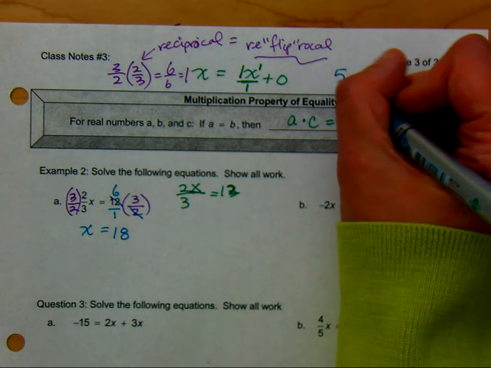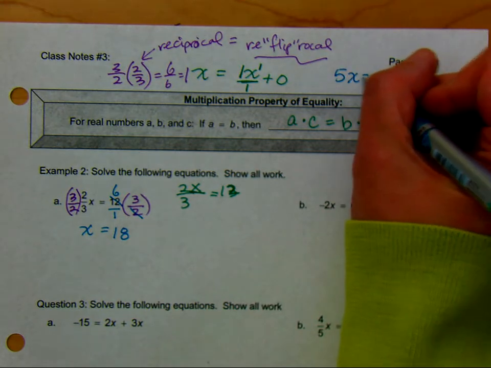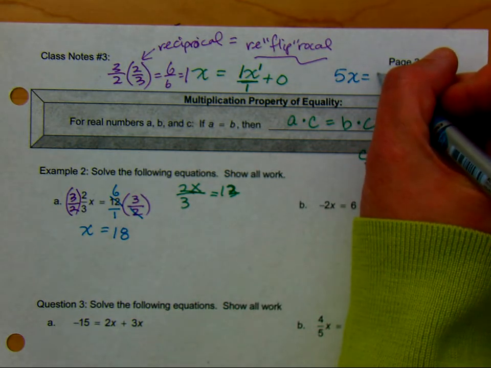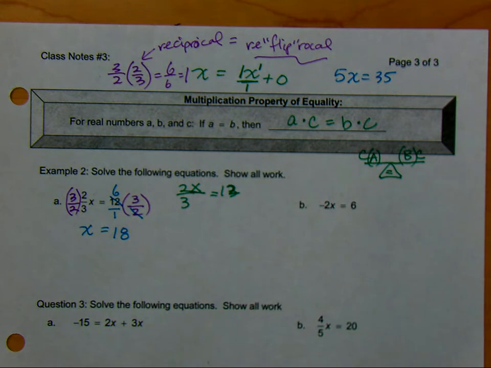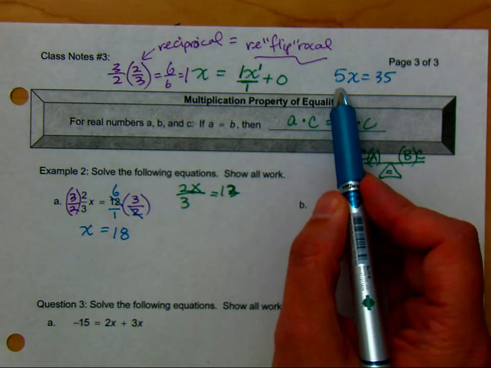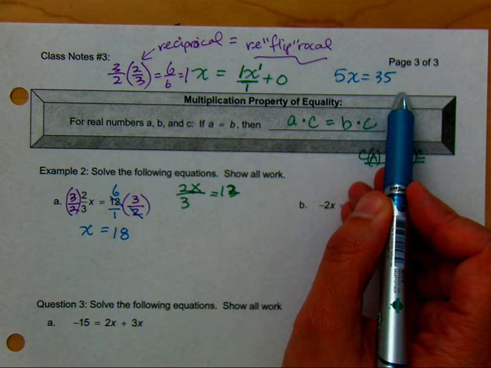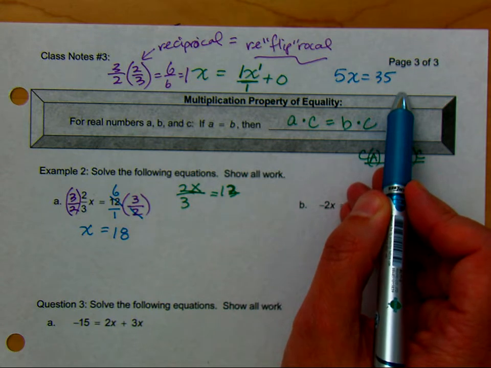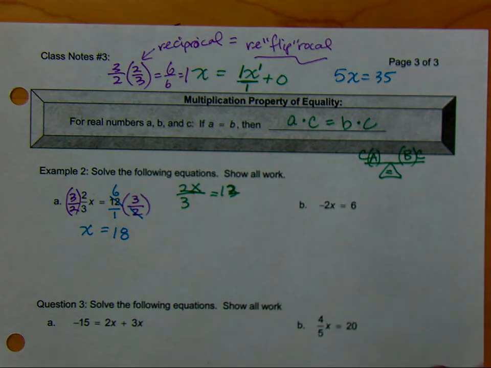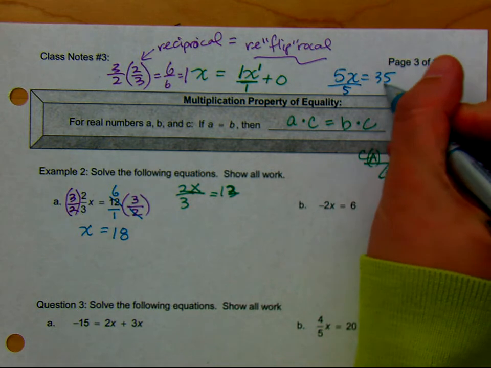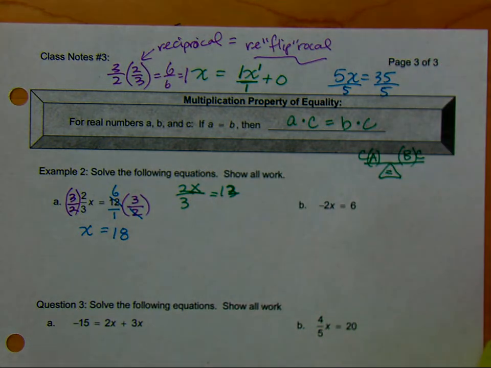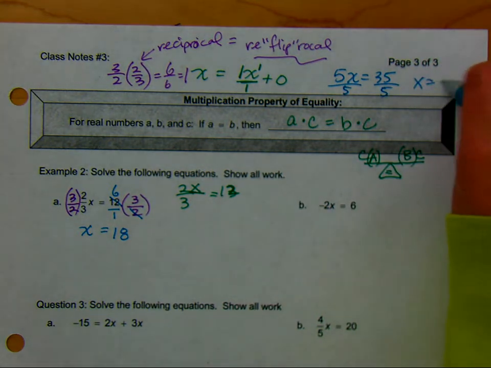What if I said 5 times a number is equal to 35? And actually, you could play a game, couldn't you? It's like guess my number game. I'm thinking of a mystery number. That mystery number is x. I multiply my mystery number by 5, and the result is 35. What was my number? Does anybody know? 7. How'd you get that? Well, the opposite of multiplying by 5 is to divide by 5, right? So we get x equals 7.